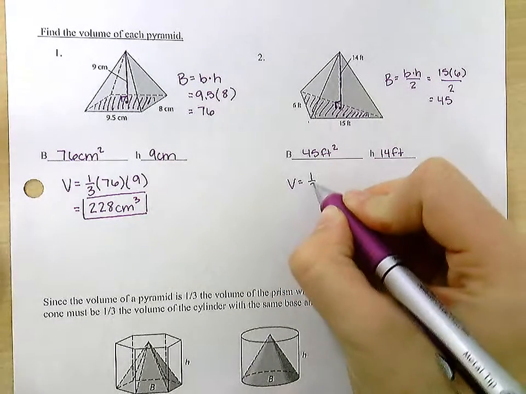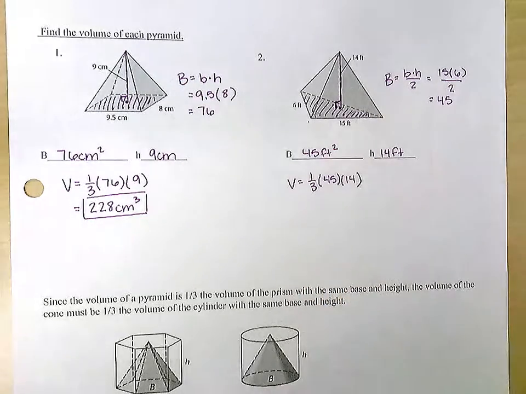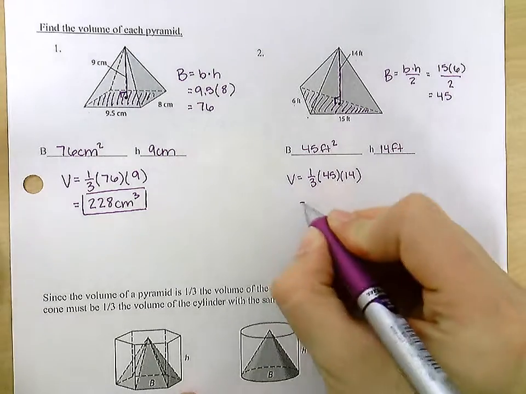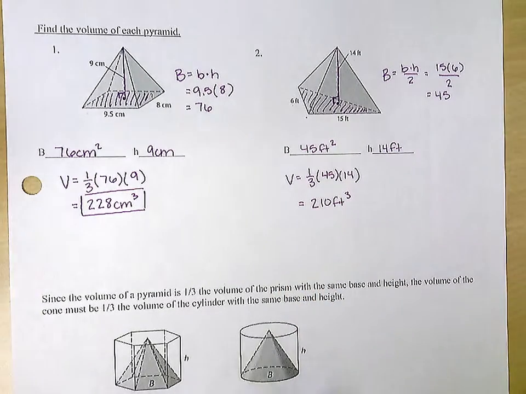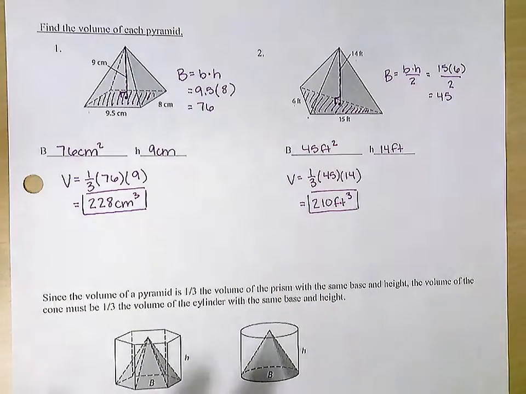Okay, our formula is 1/3 capital B times H. So we have 1/3 times 45 times 14. And you should have gotten 210 feet cubed. Okay, questions on number 2.